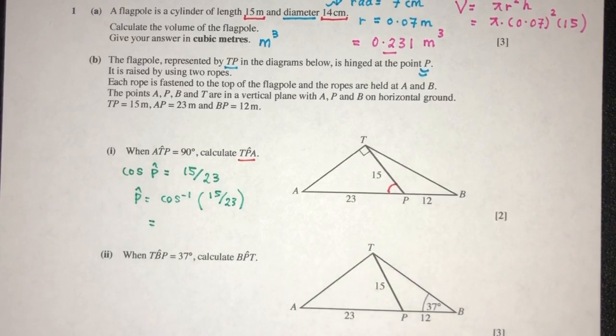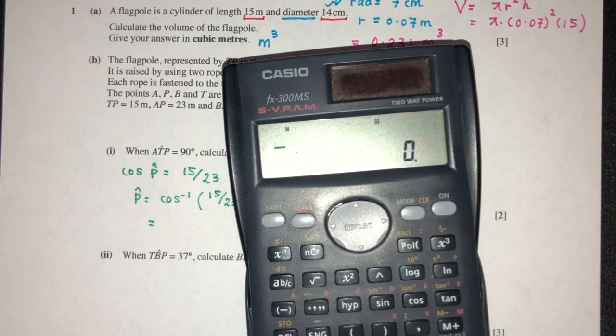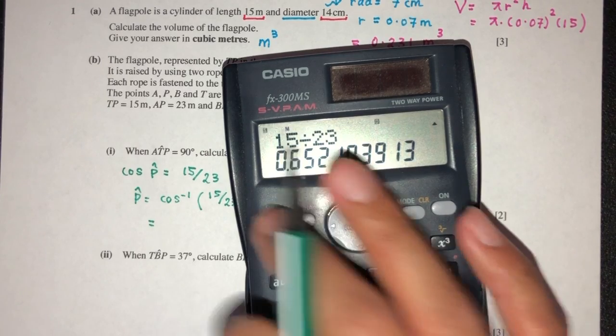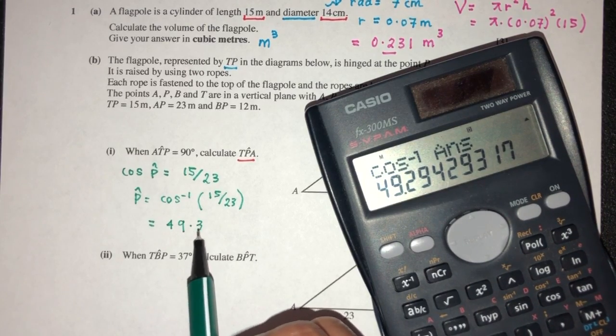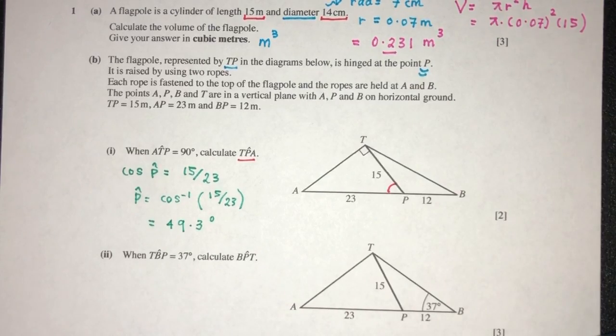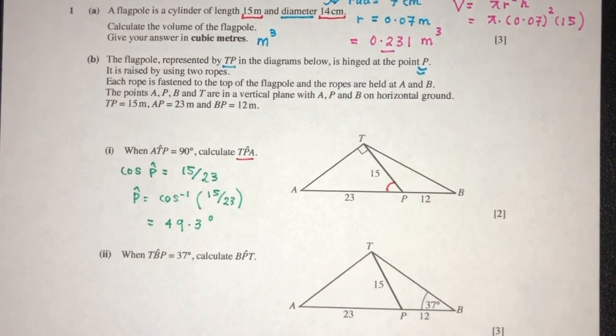Let's see, what does that give you? So here we have to use degrees. 15 divided by 23, cos inverse, that will be 49.3. That will be correct to 1 decimal place for the value of the angle right here. Now what else?